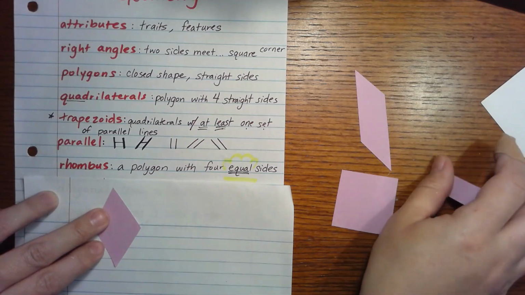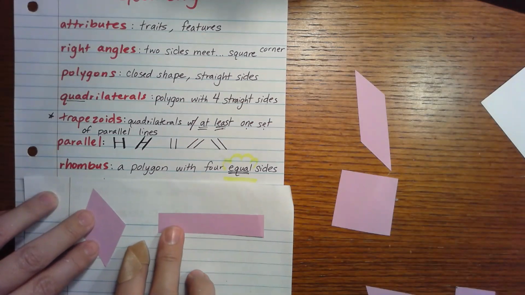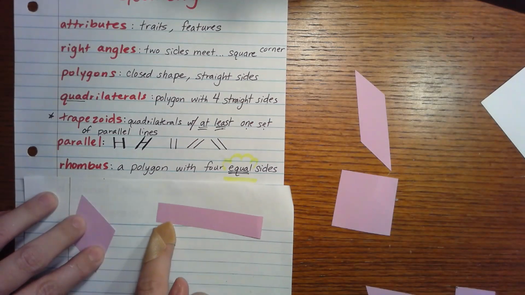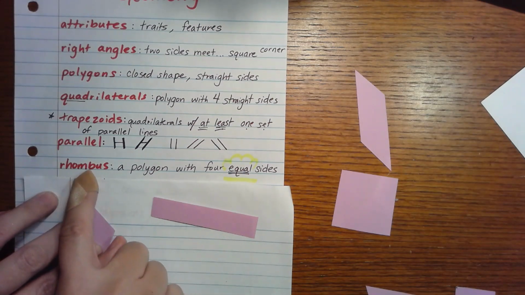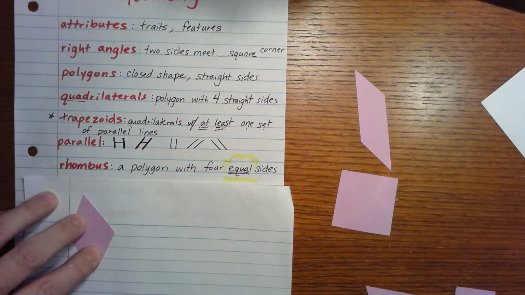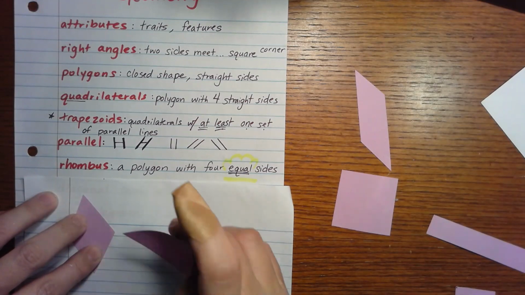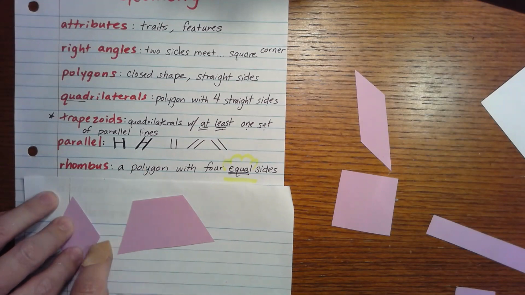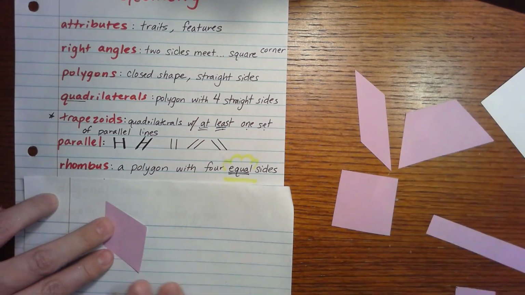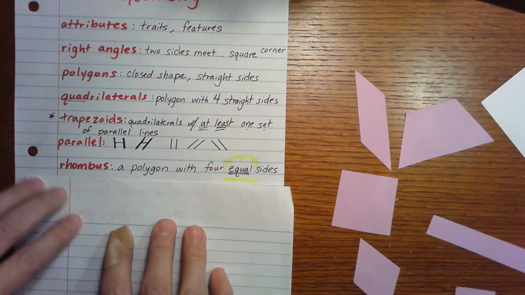So could we say that this is a rhombus? No, because these sides are much shorter than these, and in a rhombus you have to have 4 equal sides. Could this be a rhombus? No, it is a polygon, but the sides are not equal. This side is much shorter than these ones. So I hope that helps you understand rhombus.